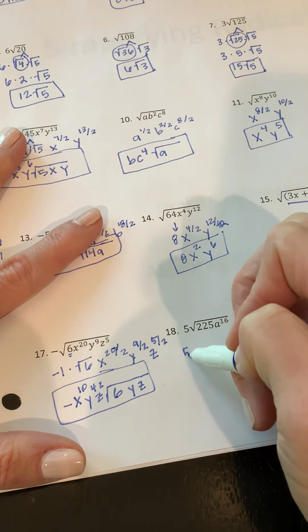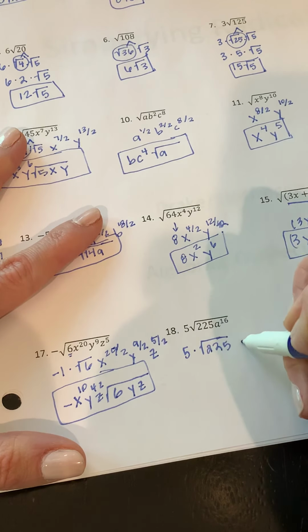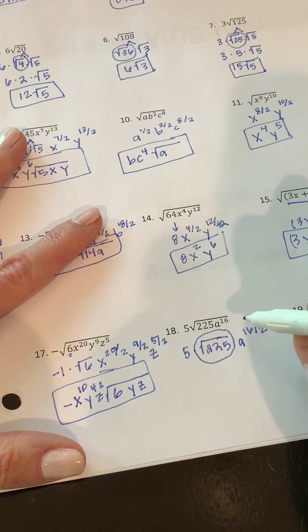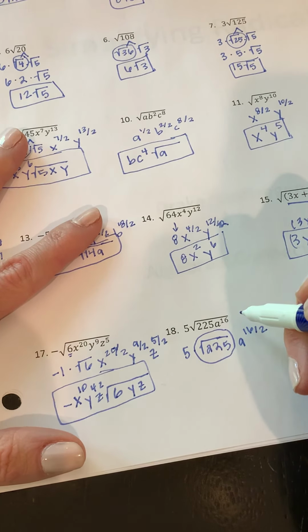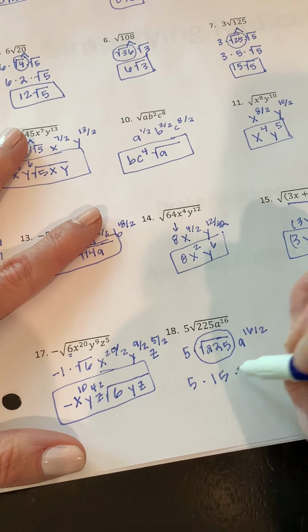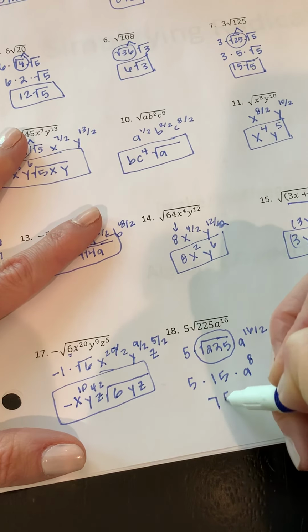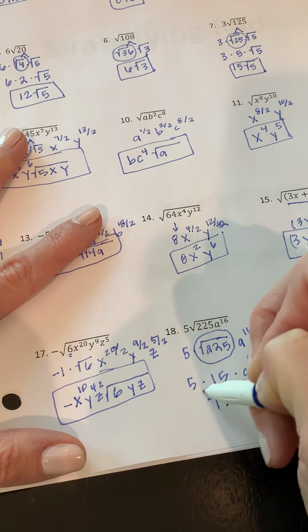All right, here I'm going to have 5 times the square root of 225. And then that's going to be a to the 16 over 2. Guess what? 225, that's a perfect square. So I get to take out a 15. So I'm going to do 5 times 15. And then 2 goes into 16 8 times. So that's just going to be 75a to the 8.